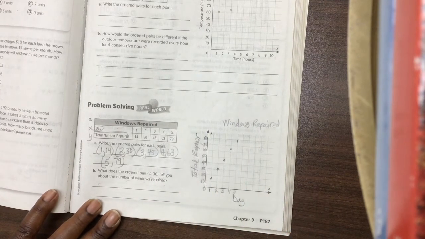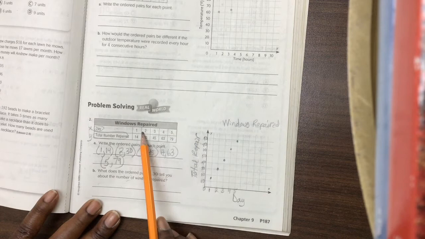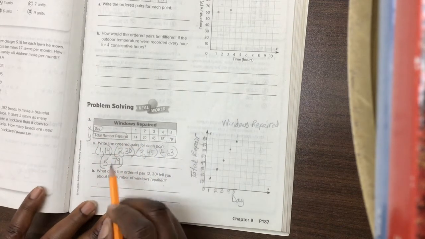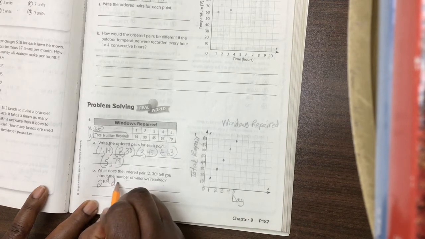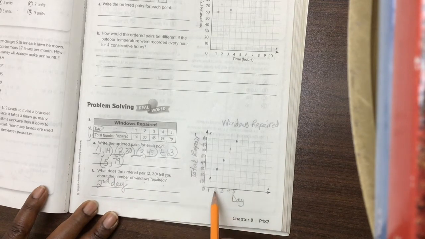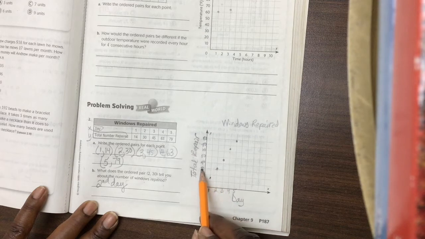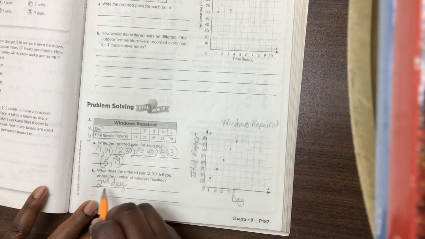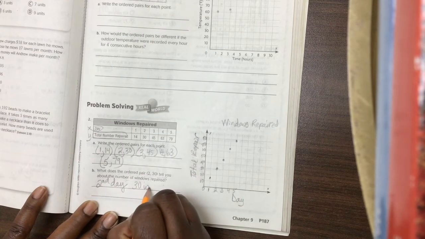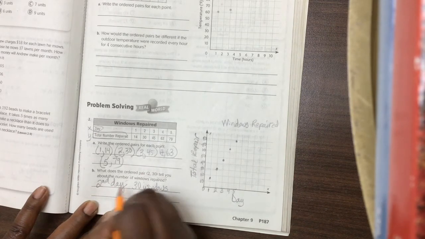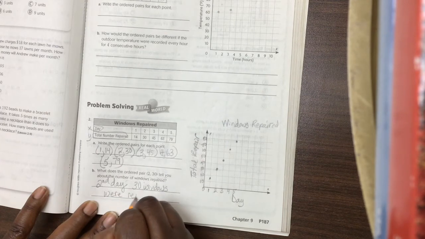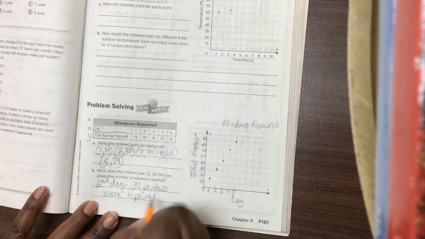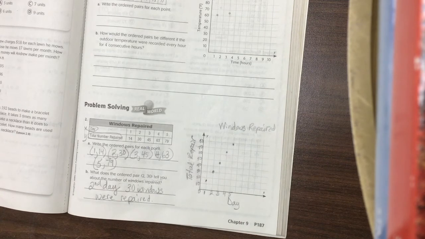Okay. Well, it tells us that 2, which is days, it tells us that on the second day, 30 windows were repaired. Okay, so on the second day, 30 windows were repaired. And that's what it tells us. All right. That's that lesson.